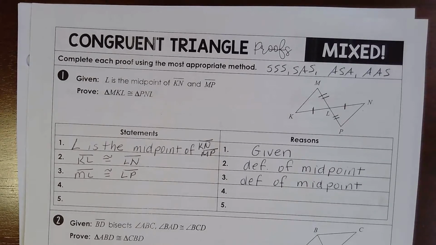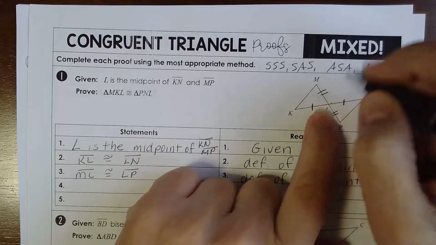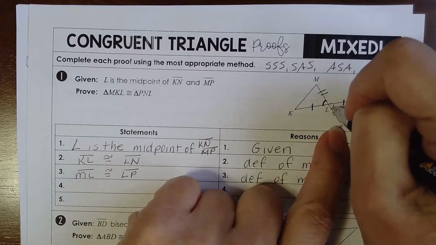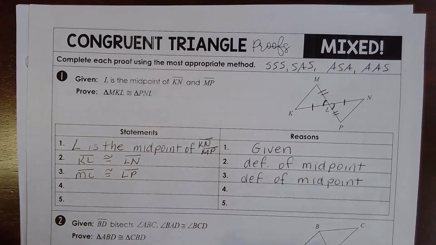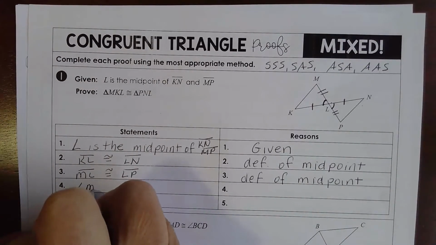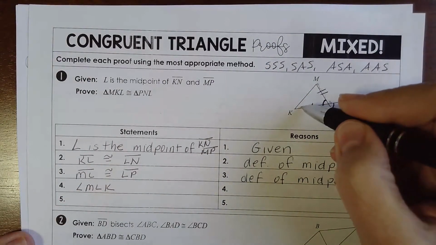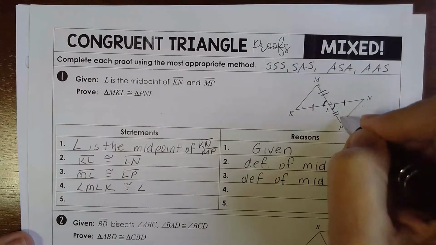So it's looking like it should be side, angle, side. Now remember that angle has to be the included angle, the angle that is made up by the two congruent sides. So here's one side, here's a side. So we need to show that that angle is congruent to this angle. How do we know that those angles are congruent? Ding, ding, ding, you got it, vertical angles. So we're going to say angle MLK, that's this one, start at M, down to L, out to K, is going to be congruent to angle PLN.